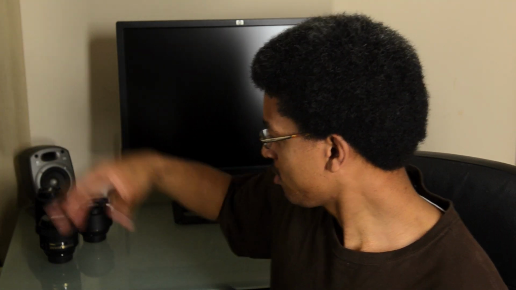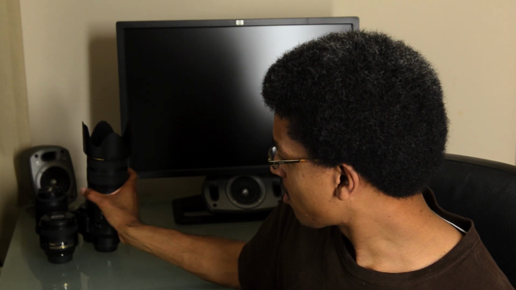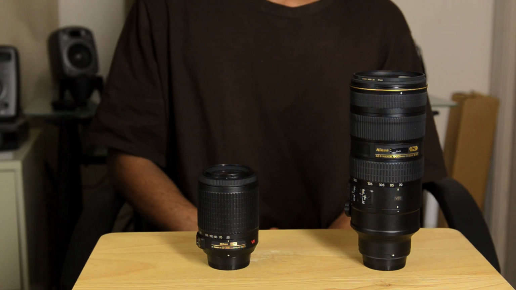This is like a tenth of the price. Why is this one so much more? That's what we're going to be talking about today. So I'm going to reposition the camera and we're going to take a closer look at both these lenses.